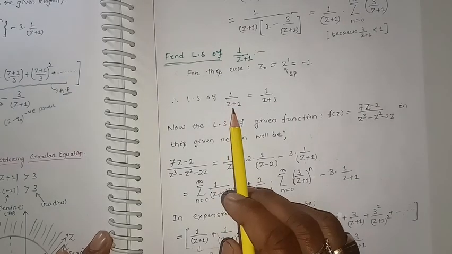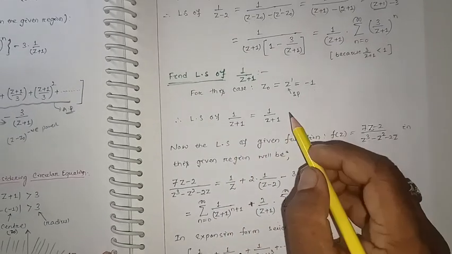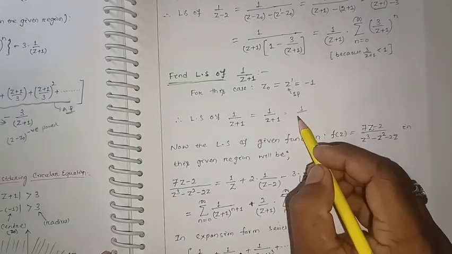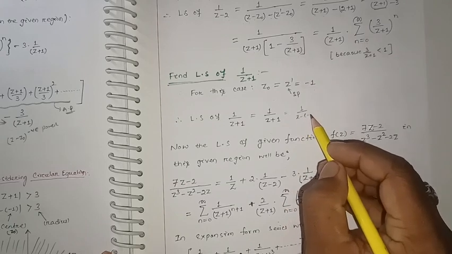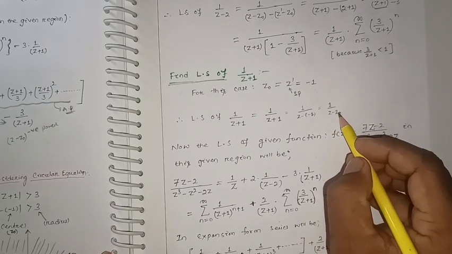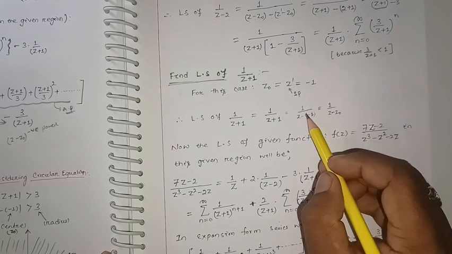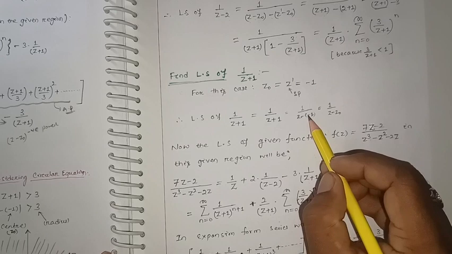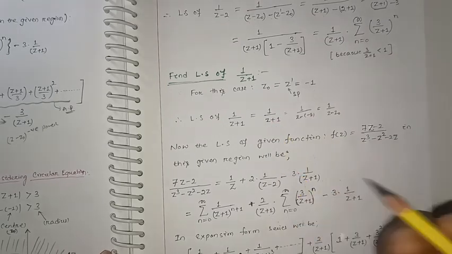So the Laurent series of 1 by z plus 1 will be 1 by z plus 1, or as I told, we can write it in the form of 1 by z minus z0, with z0 being minus of -1. So 1 by z minus of -1 is nothing but 1 by z plus 1.